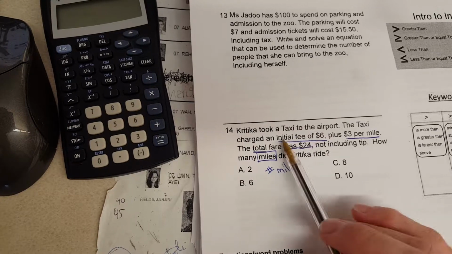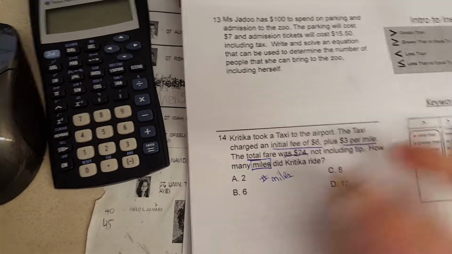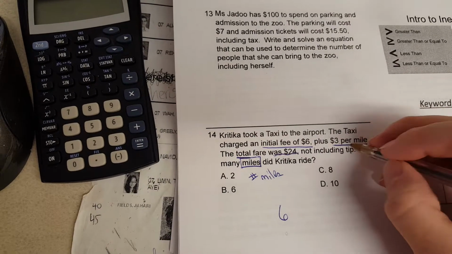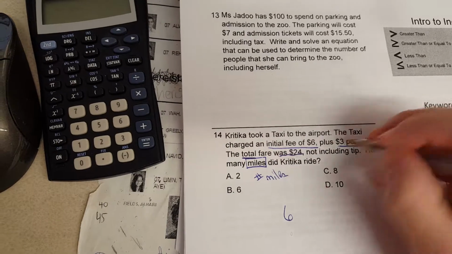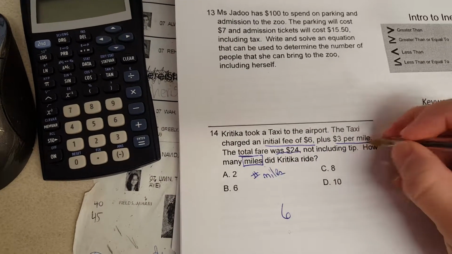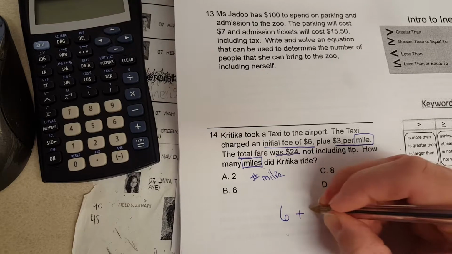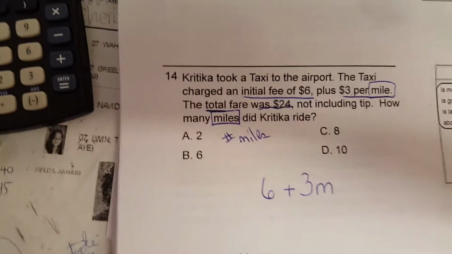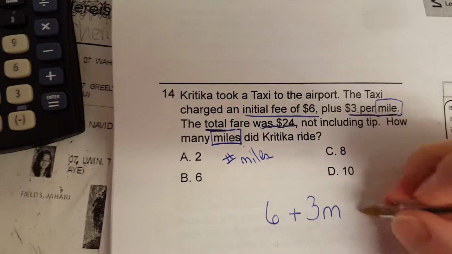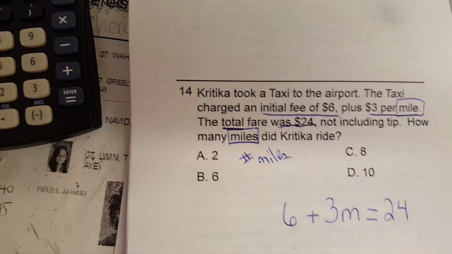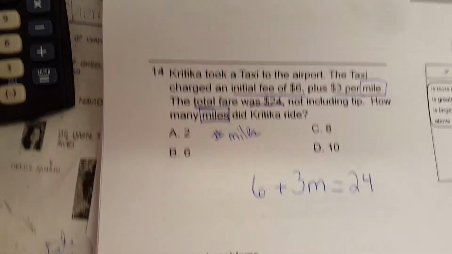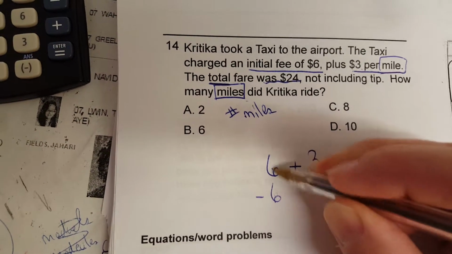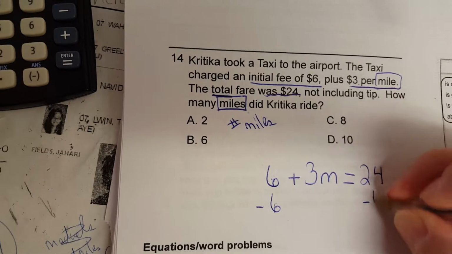So the initial fee was $6. So no matter what, she's paying $6 once she steps in that taxi. Then it's $3 per mile. And we're looking for the number of miles. So that's our variable, the miles. So it's plus $3 per mile. So you're going to multiply those. And her total fare was $24. So it equals 24. And if you remember our steps for solving an equation, we need to do the additive inverse. So do the opposite of that. So minus 6.